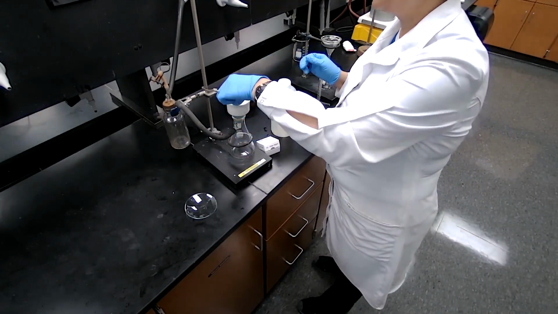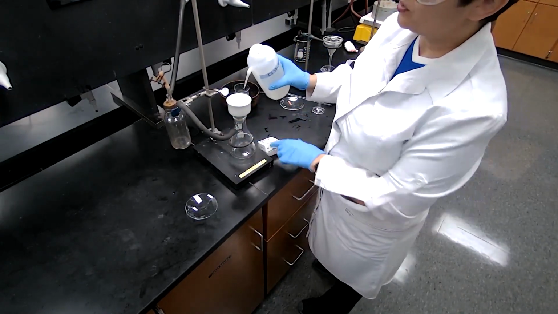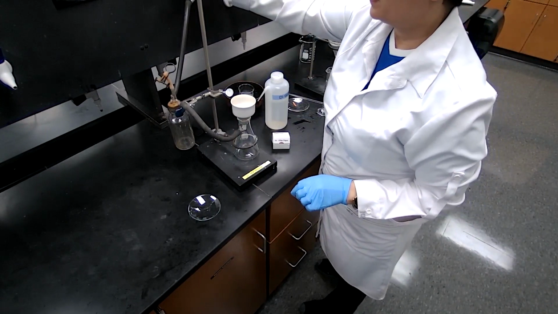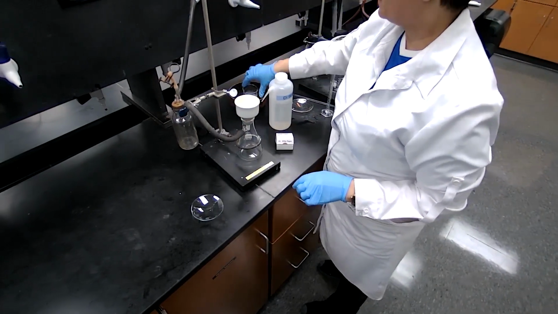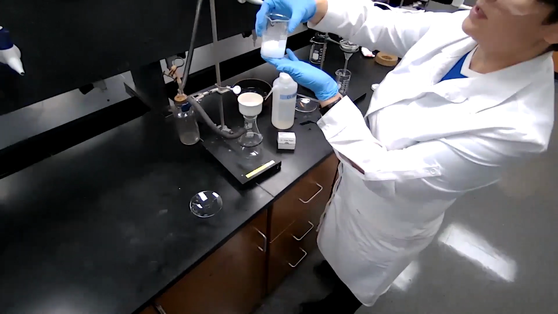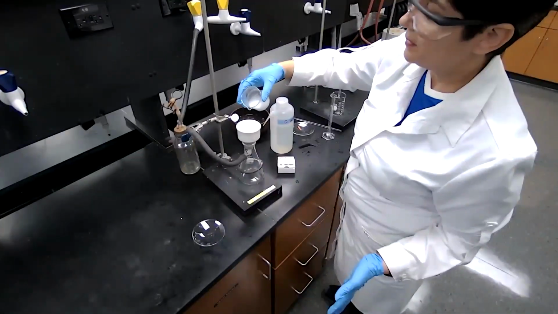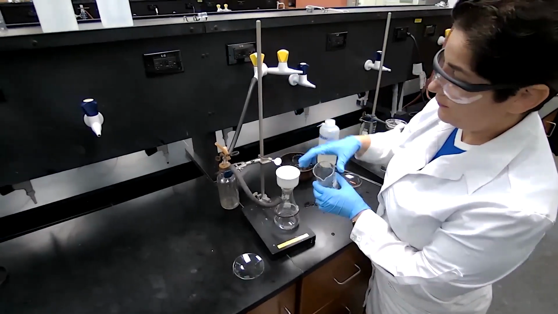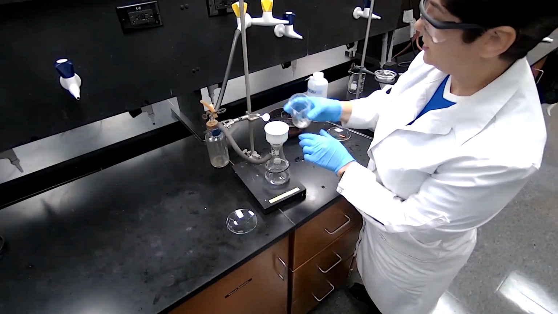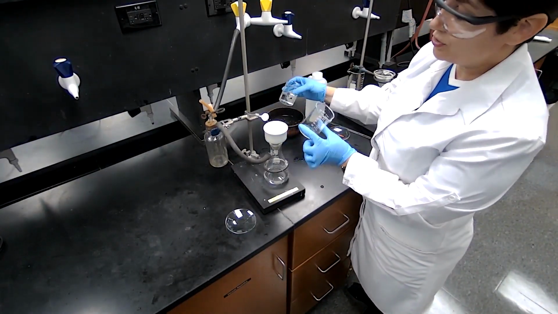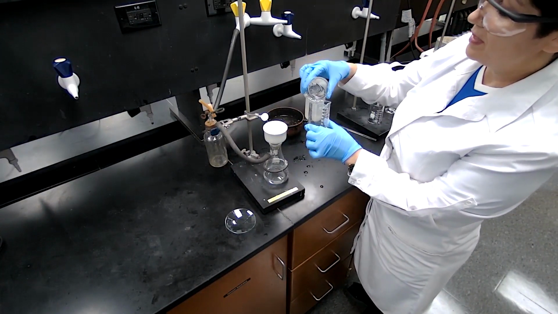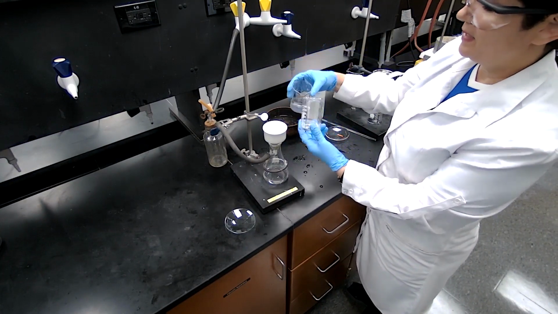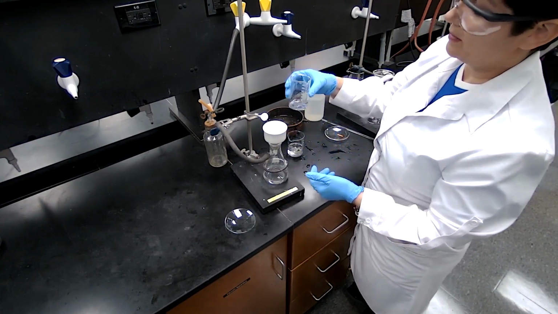Place the pre-weighed filter paper in the Buchner funnel. Add a few drops of water so the filter paper doesn't move around. Turn on the vacuum and pour the mixture over the filter paper. Vacuum is on. We put all the mixture into the Buchner funnel, and to make sure there are no leftover crystals, we use some cold water, the water that was previously placed in the ice bath, and transfer that.